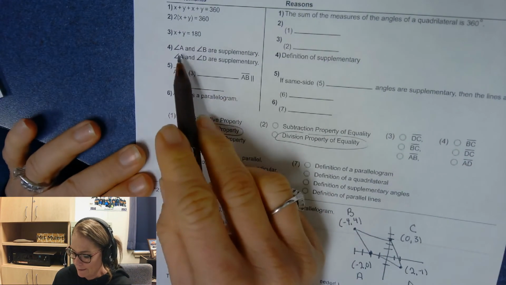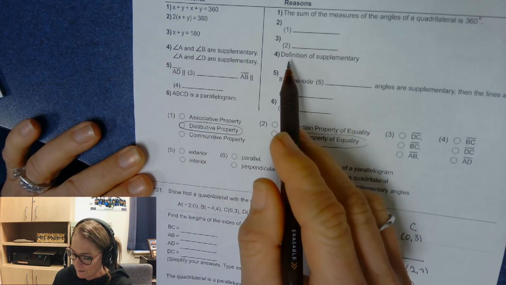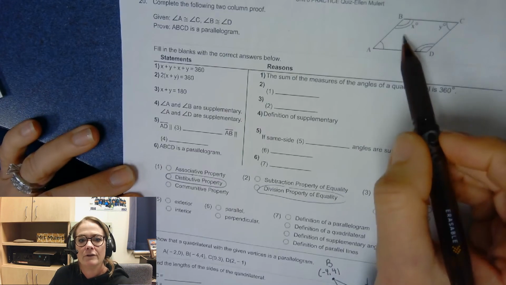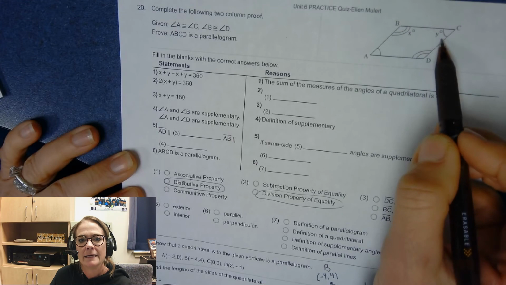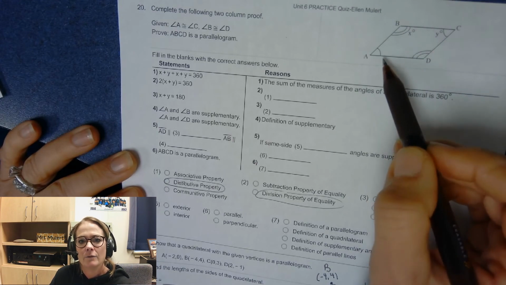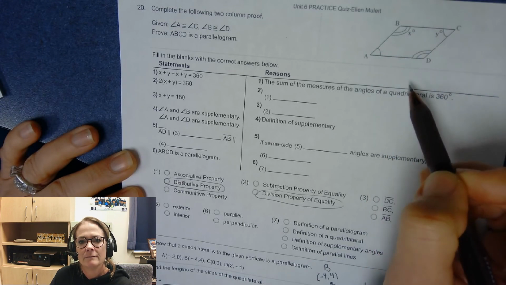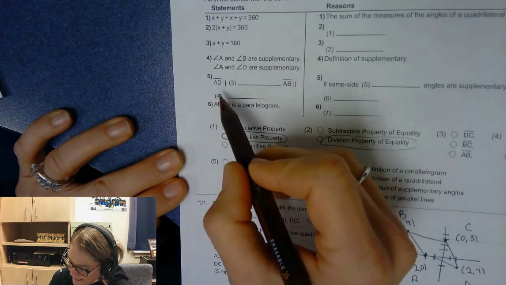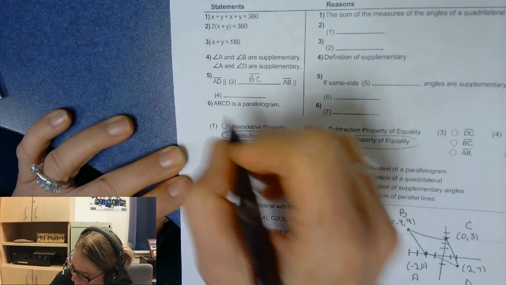Okay. And then it says that A and B and A and D are supplementary then. And so that's the definition of supplementary. So basically here, if you've got that x plus y is 180, that is going to make this x and this y, right? And so that's going to mean that these guys are x plus y as well. And so we get all of this supplementary stuff going on. But that one's filled in for us, definition of supplementary.